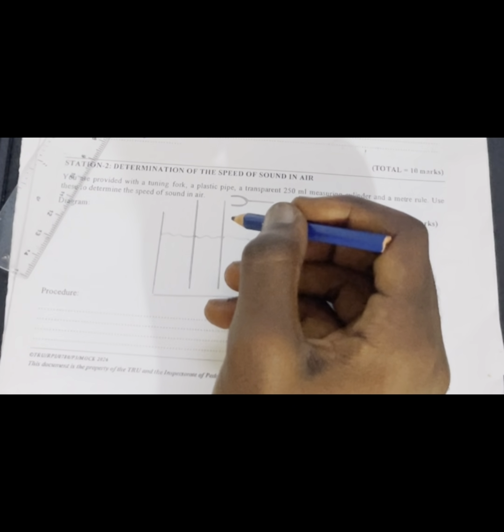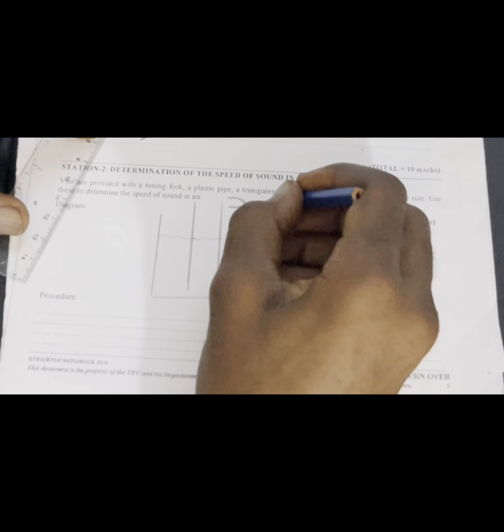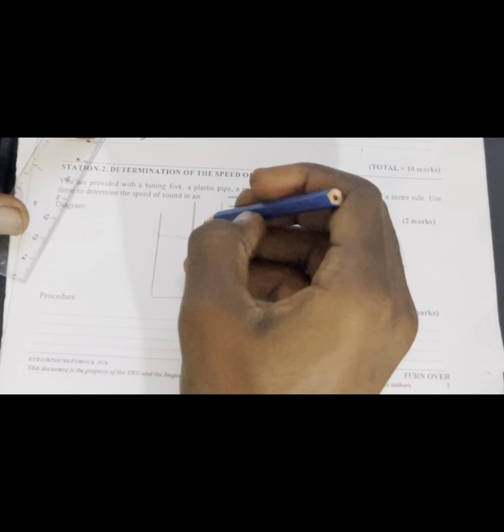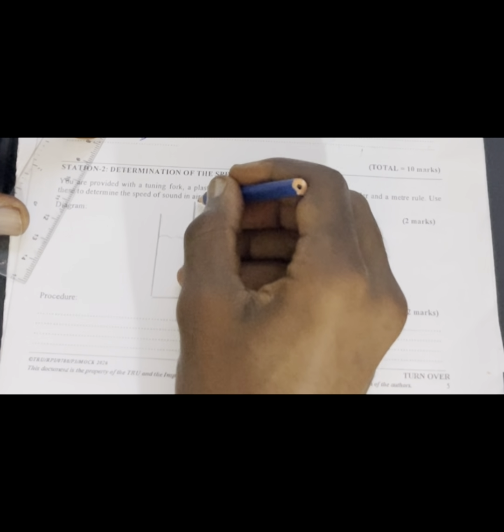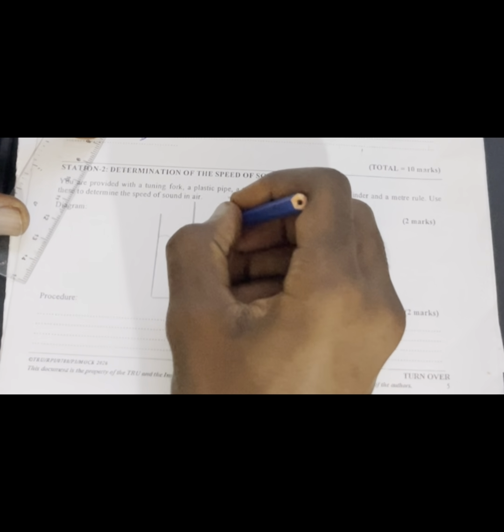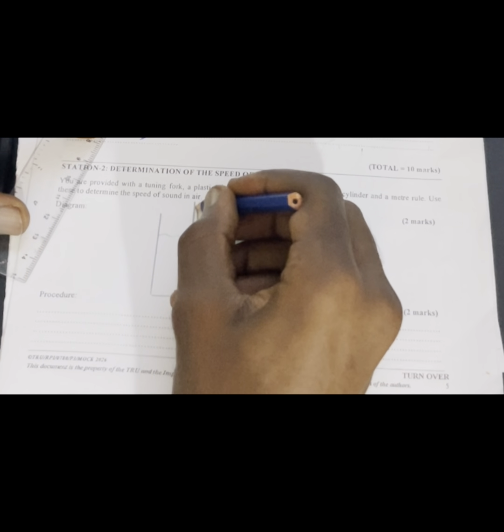Okay. So there it is. You present your tuning fork. You also represent the first overtone, let's say the first resonance. And for an open pipe, the first resonance will be formed somewhere here like this. You should know it.